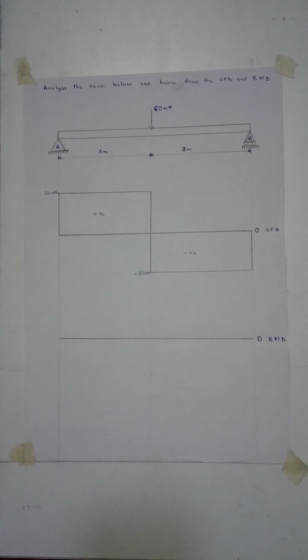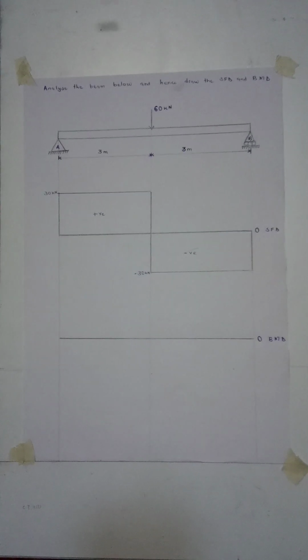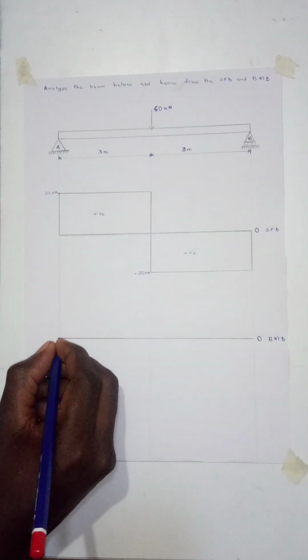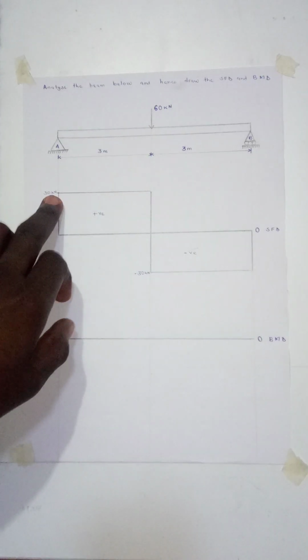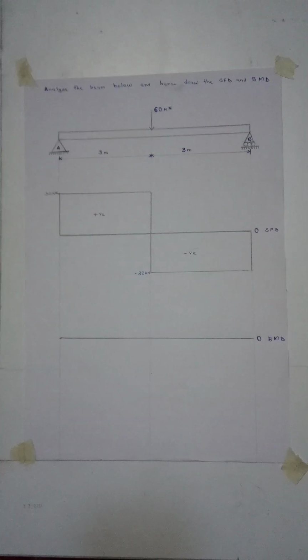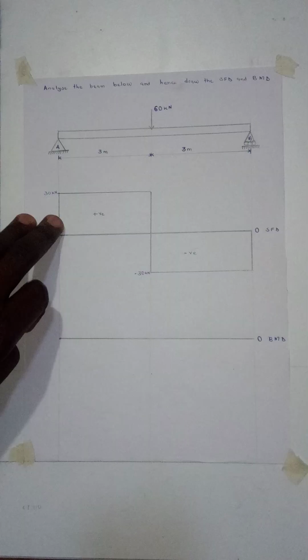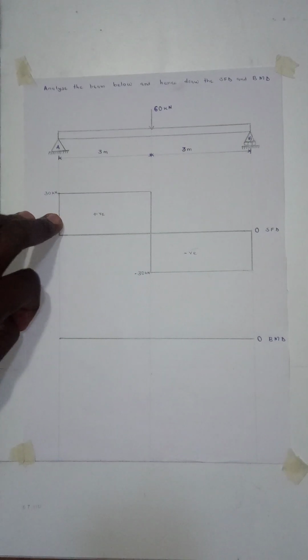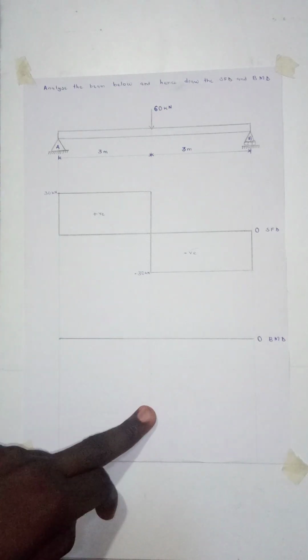To draw the bending moment diagram, we usually find the area of the shear force diagram. So we start from the 0 mark, and the area is 30 times 3, which is 90 kilonewton meter. That is the bending moment for this portion, and it is on the positive side. For the bending moment, our positive side will be on the lower part.